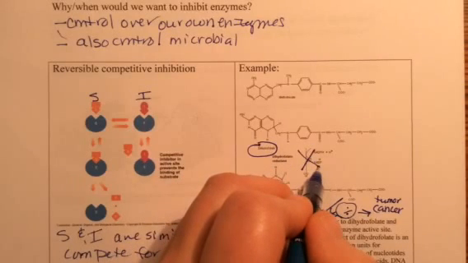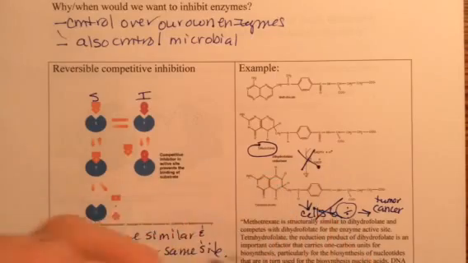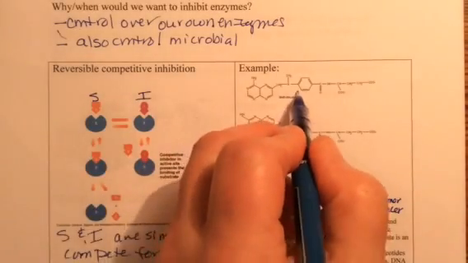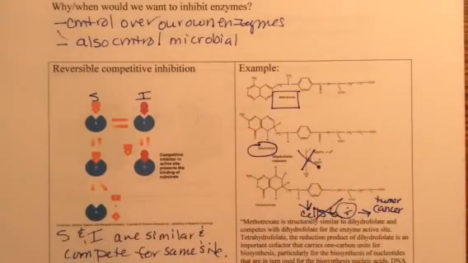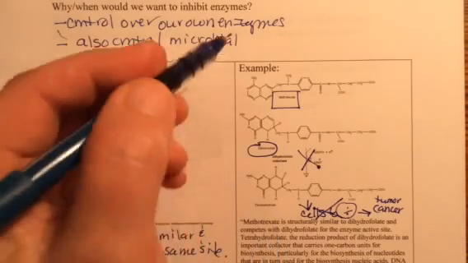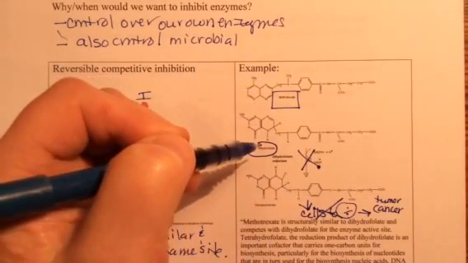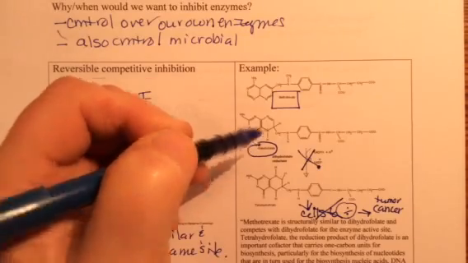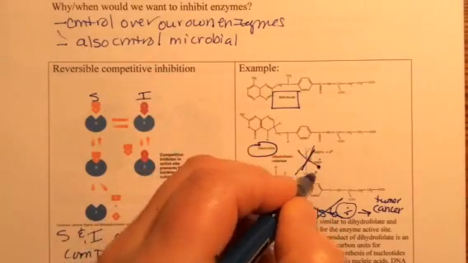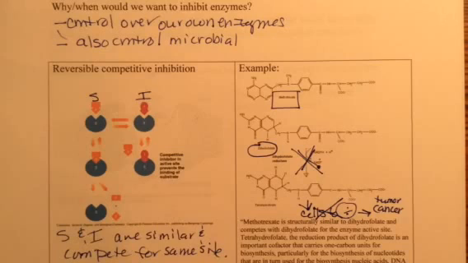Now, an analog of the folate derivative is methotrexate. Methotrexate is chemically similar to this molecule, which means that it binds the receptor so that this process cannot go forward.